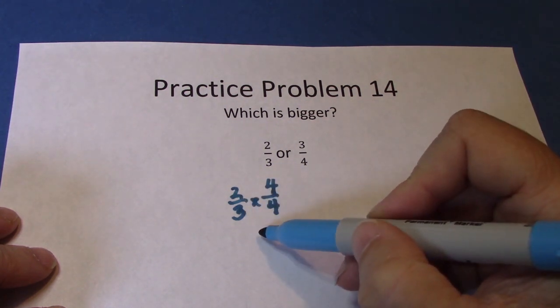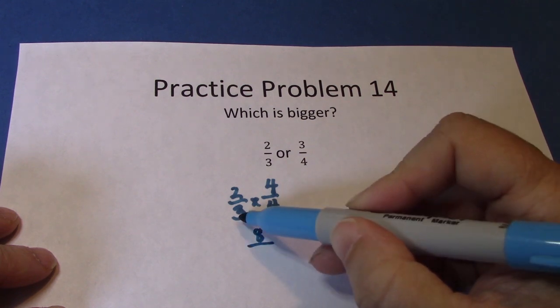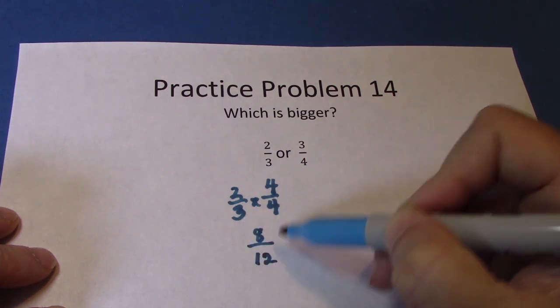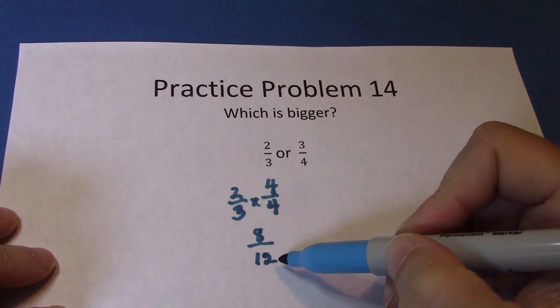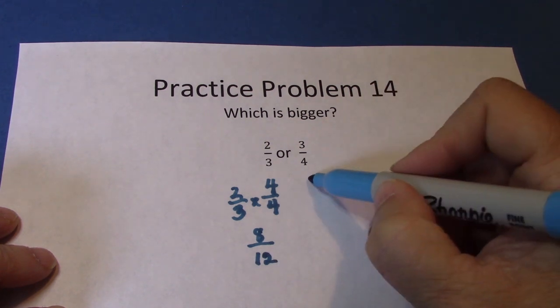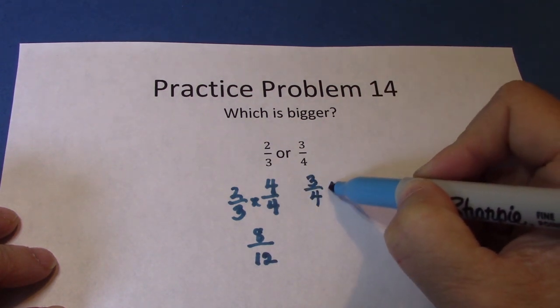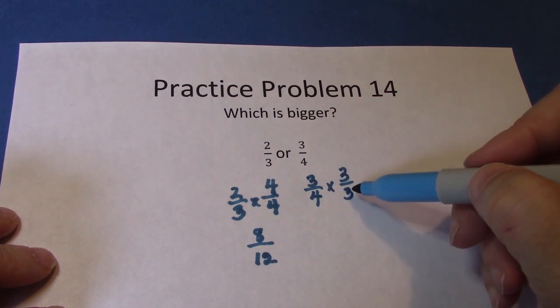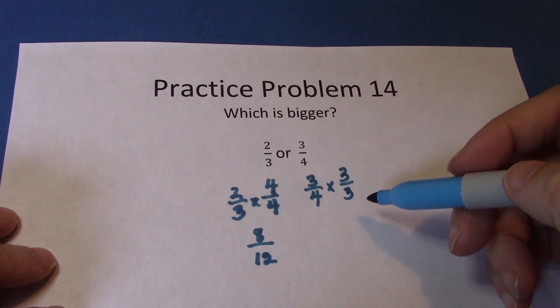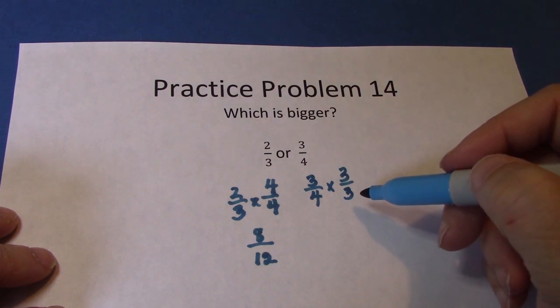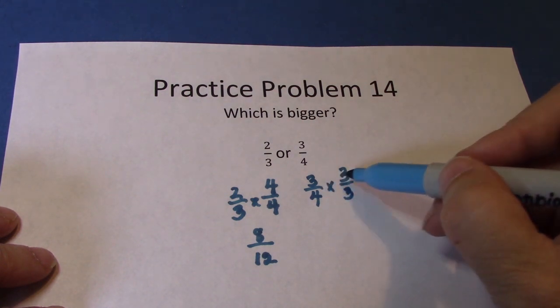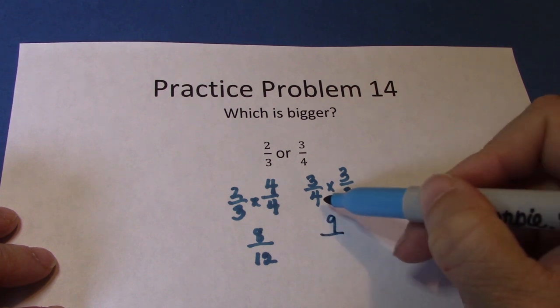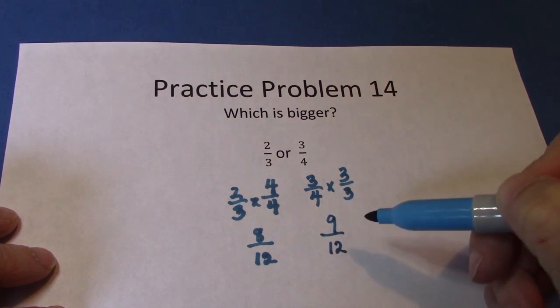So 2 times 4 is 8. 3 times 4 is 12. So 2/3 is the same as 8/12. Let's do the same kind of thing with 3/4. Now we're going to multiply that by 3 over 3. Remember, 3 over 3 is 1. Multiplying something by 1 changes its format, not its value. 3 times 3 is 9, and 4 times 3 is 12.